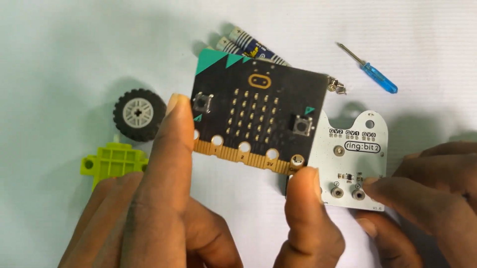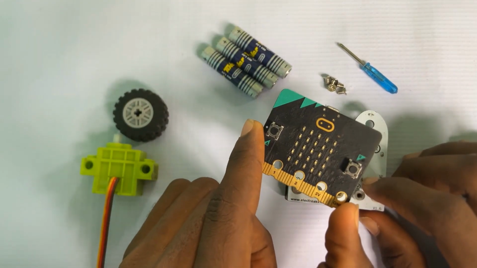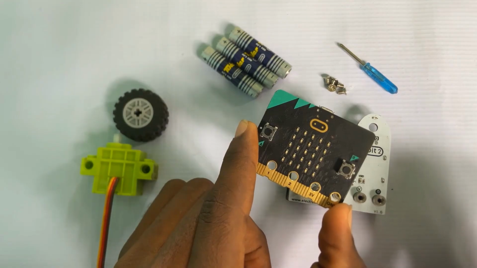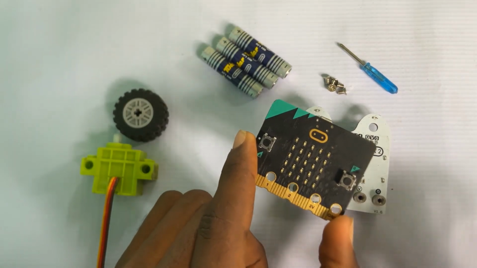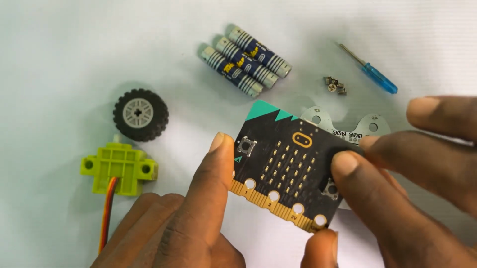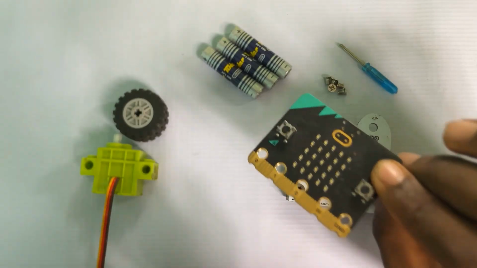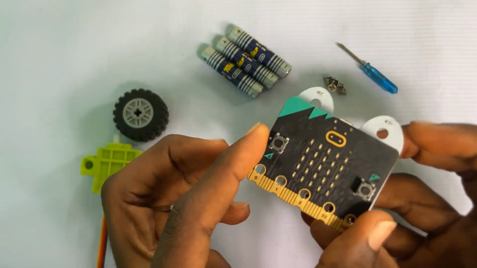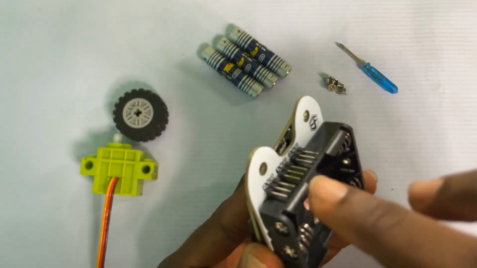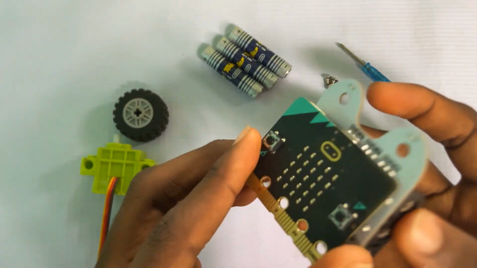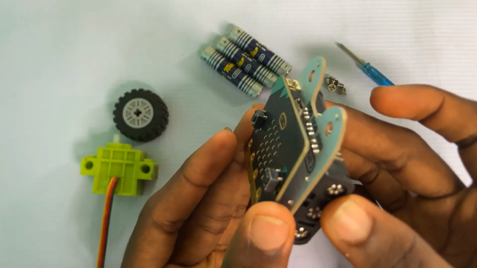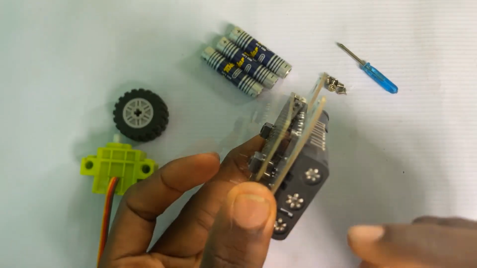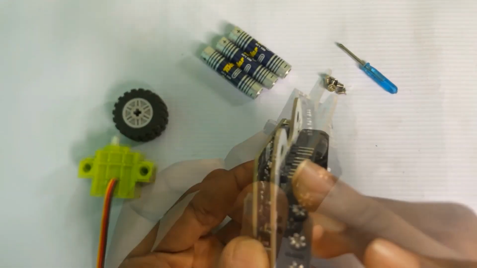Now, let's take, for instance, you want this microbit to communicate with a motor, with a light, and also a sensor. But the microbit can only communicate with one at a time. So that's where the ring bit comes in. With a set of pins at the back here, once the microbit is connected to the ring bit, it helps the microbit to communicate with more friends.